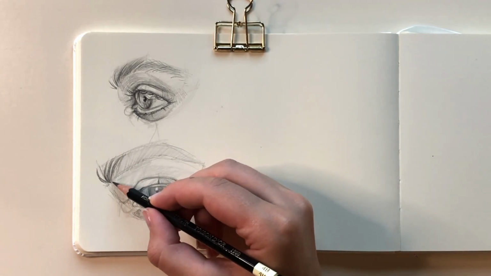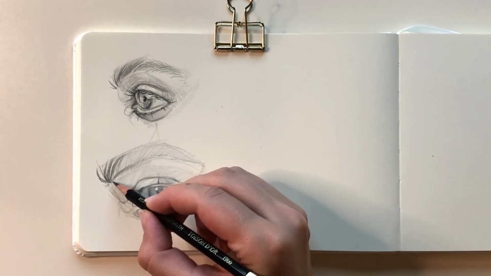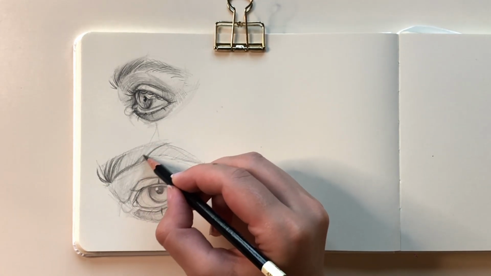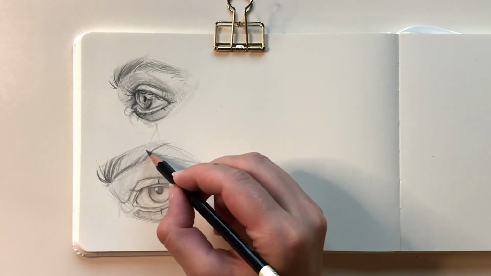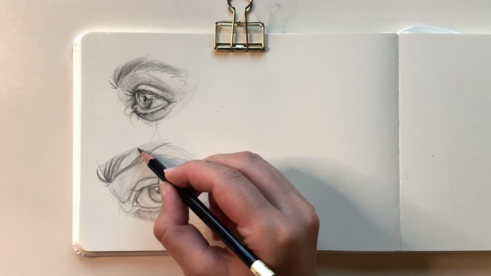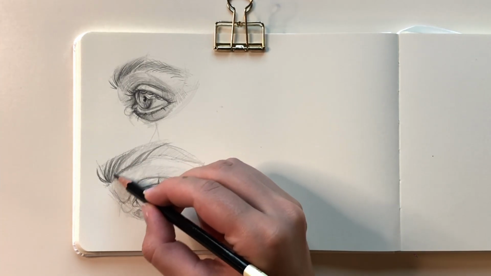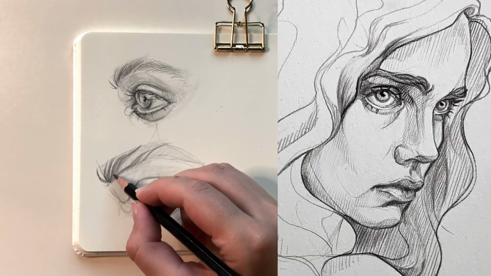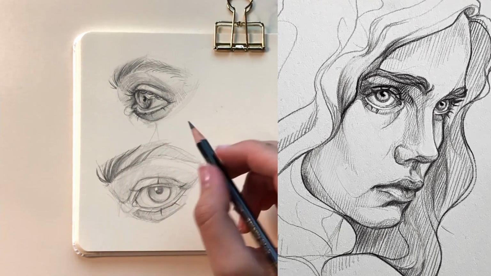Okay, so now I'm drawing an eyebrow. It's a different approach than in the first example. I'm grouping the separate hairs into thicker lines. Sometimes I draw eyebrows this way, and I like this.